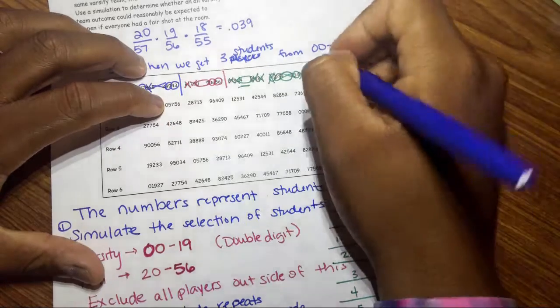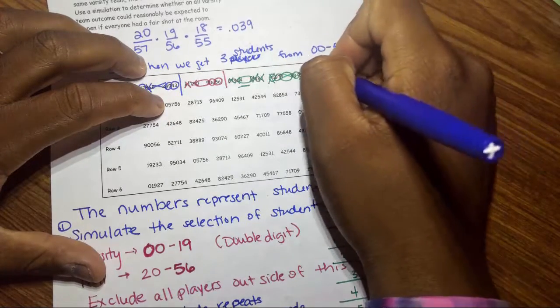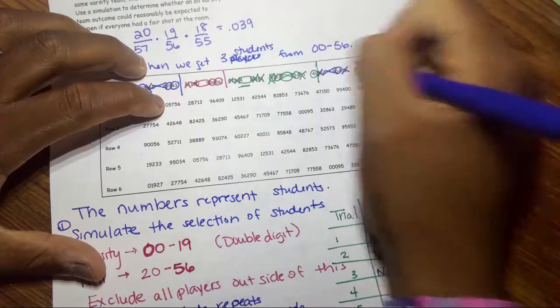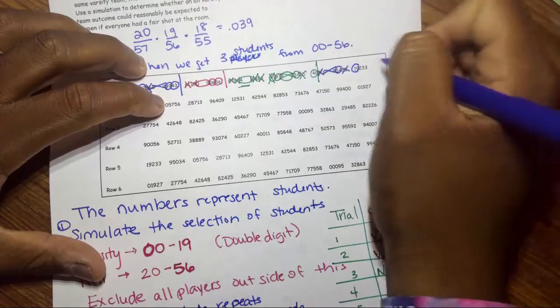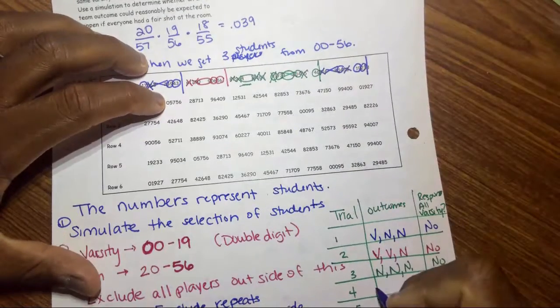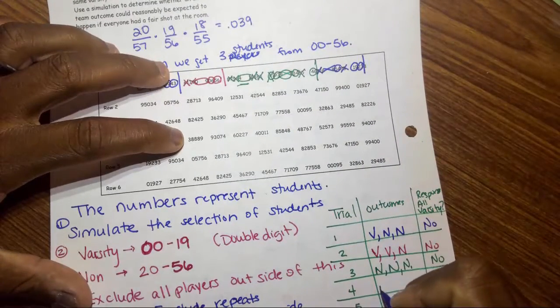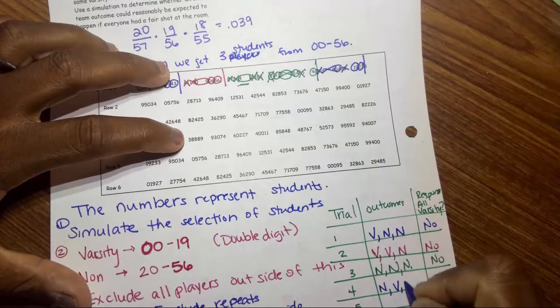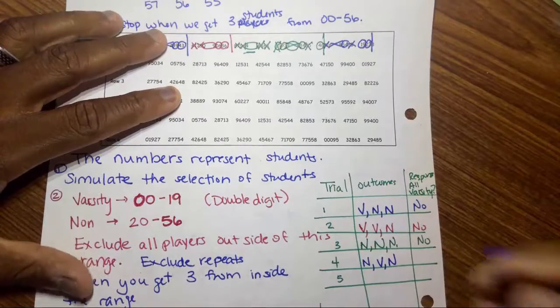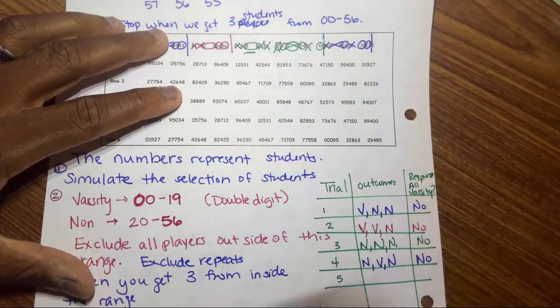Do it again. 81, 68, 54 is in the sample. 85, 19 is the varsity player in the sample. 23, the non-varsity player in the sample. So this time you have non-varsity, varsity, non-varsity. And so again, your answer here is no. So it's not looking too good.